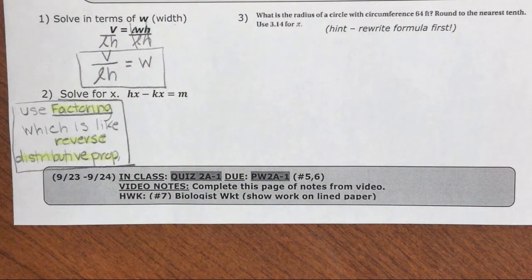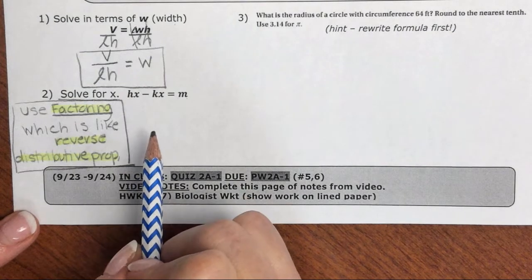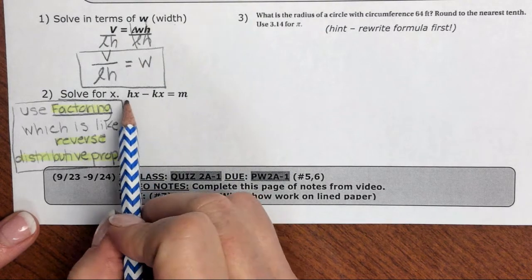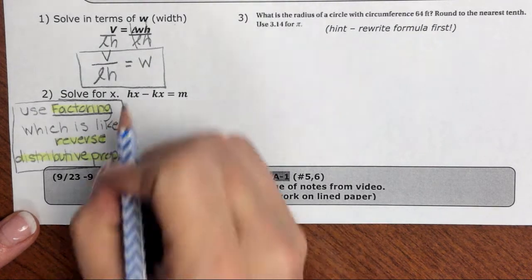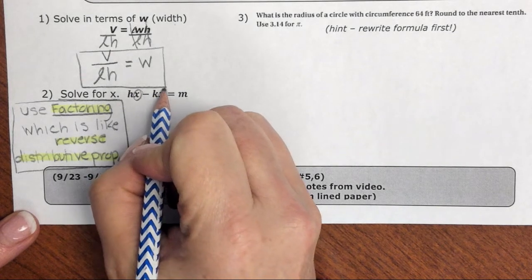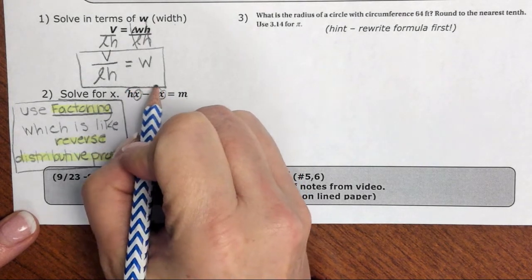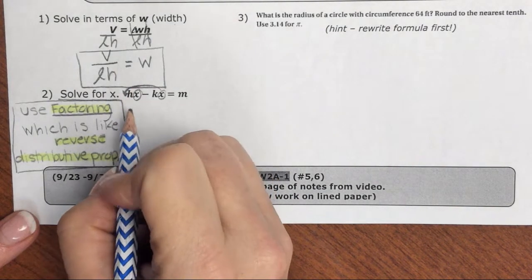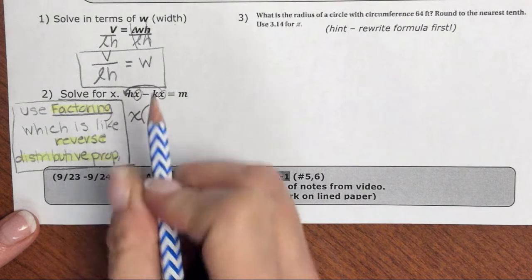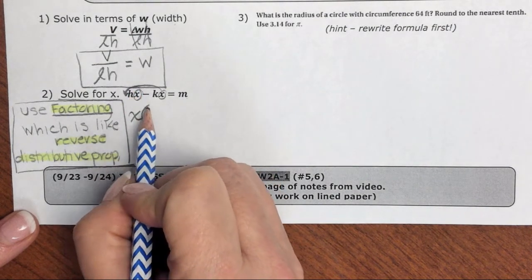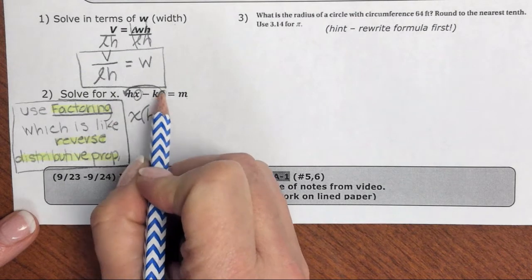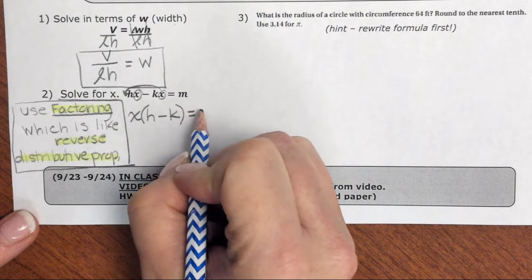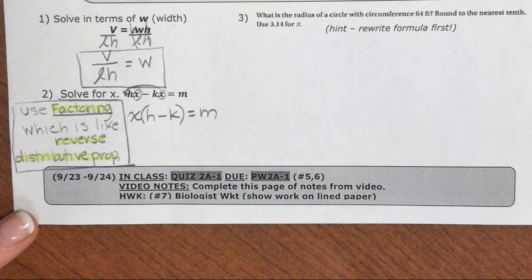Let me show you what I mean by that. So normally we have a value on the outside and we multiply it by each one on the inside and rewrite the problem to end up with something like this. This time we're going to take the values here and we're going to bring them back to the outside of the problem. So the way I would write my next step is x goes on the outside, and if I divide this by x, I get h minus, and if I divide this by x, I get k equals m.